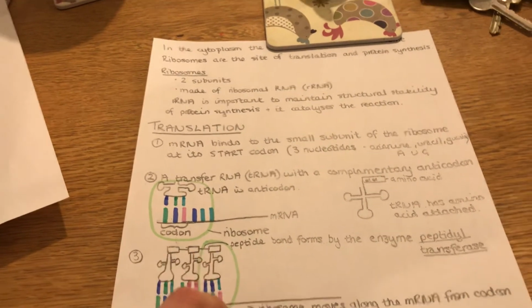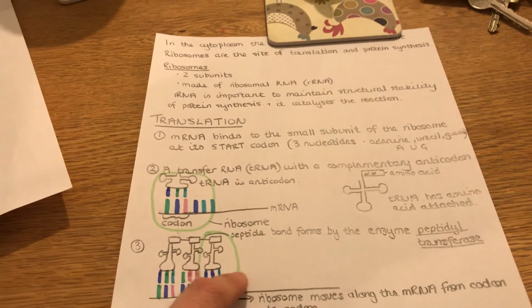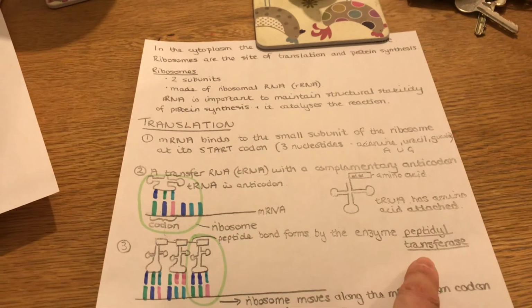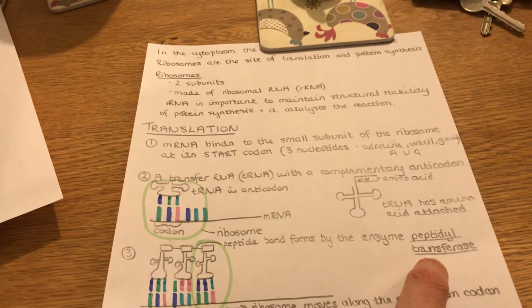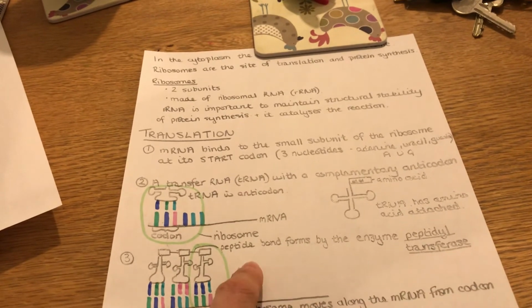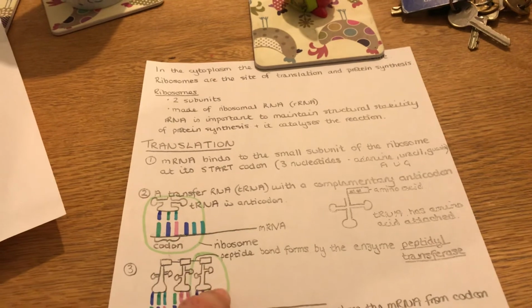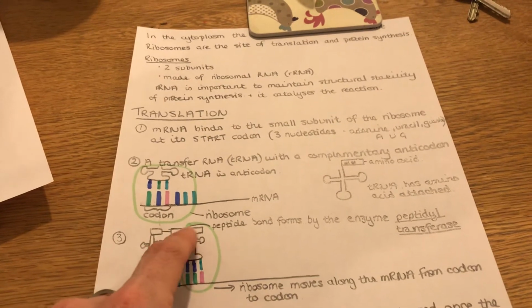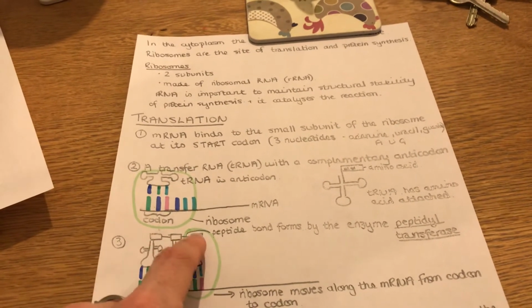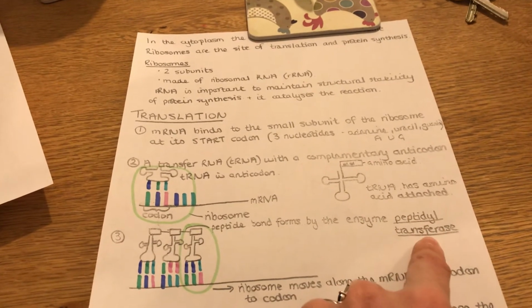The ribosome will also bring into play an extra enzyme, and it's going to catalyze the formation of the peptide bonds. So we need to join these amino acids together. This is all just the structure to be able to bring these amino acids together. We're going to get a peptide bond by the enzyme peptidyl transferase.